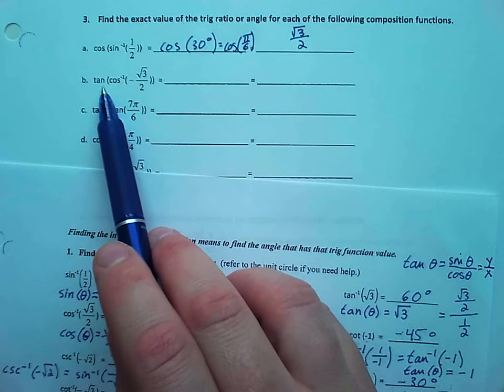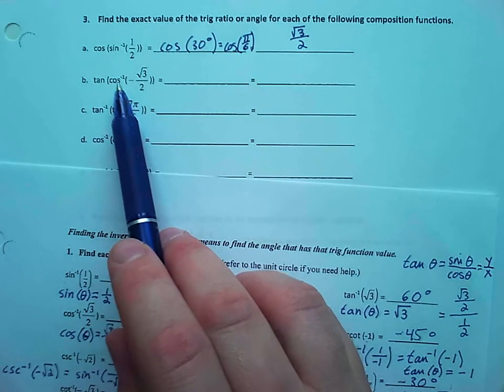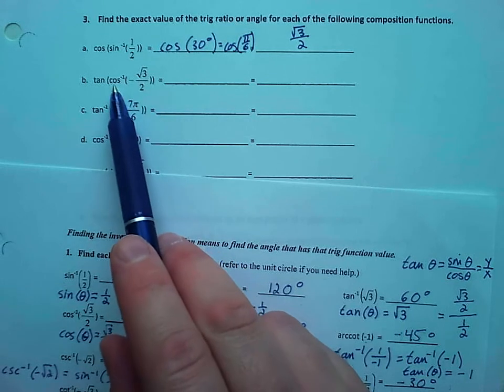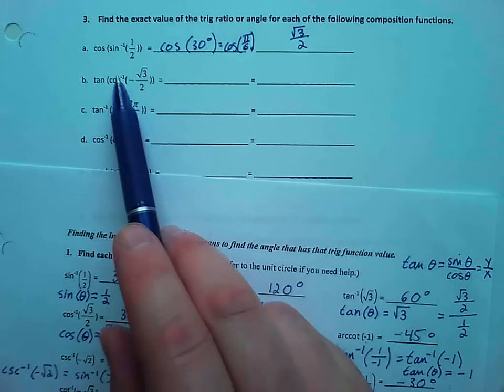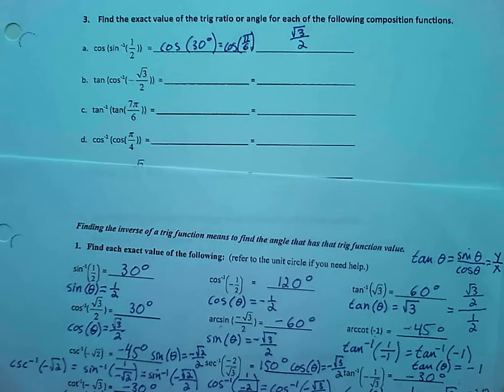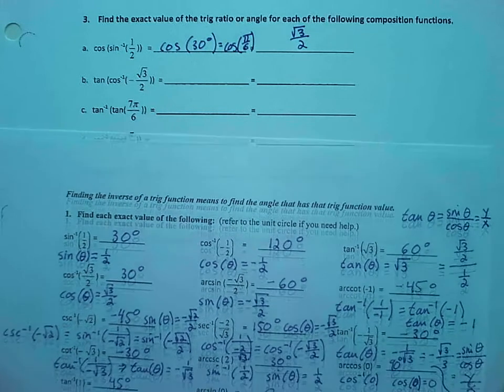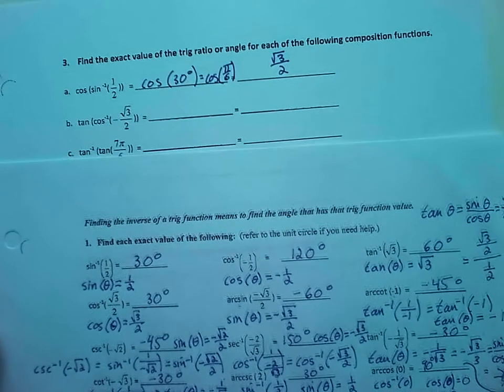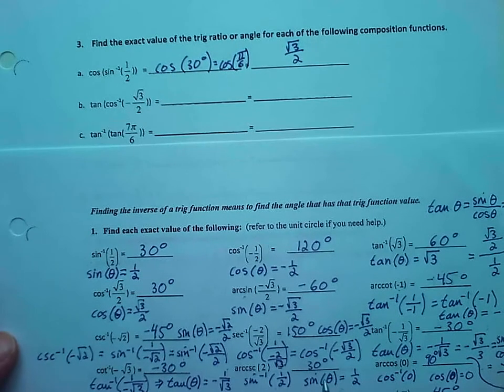Alright, for this next one, the tangent of the arc cosine of negative square root of 3 divided by 2. First, we want to figure out what the arc cosine of negative square root of 3 divided by 2 is. You can go through the same technique that we went through over here. Again, we already solved this one. The arc cosine of negative square root of 3 divided by 2 was equal to 150 degrees.